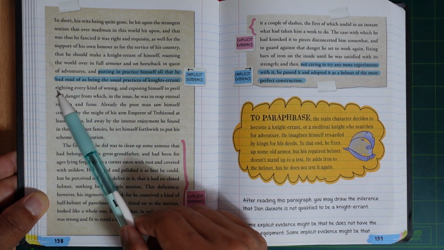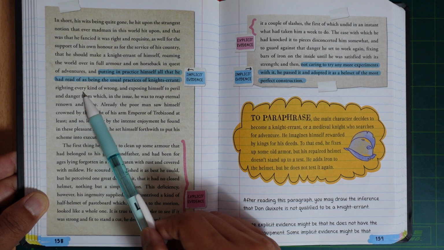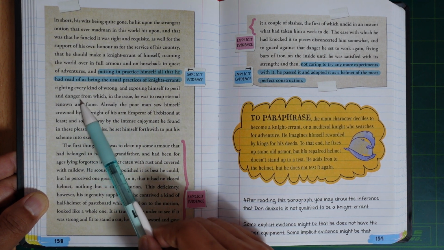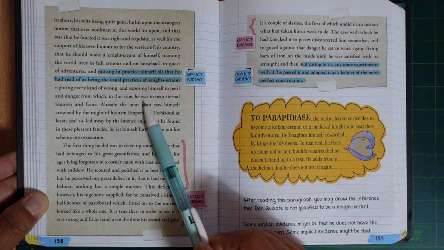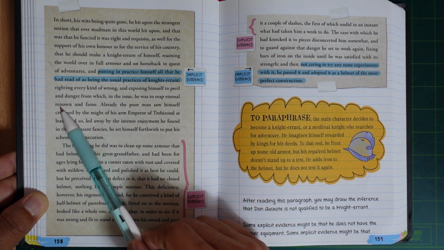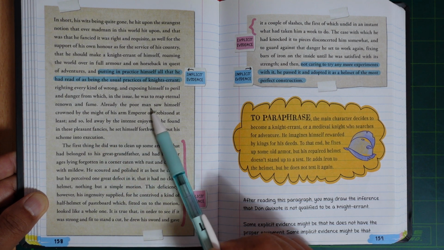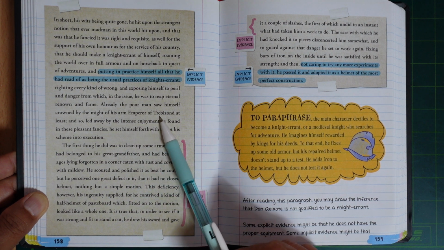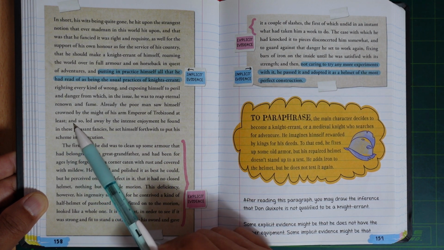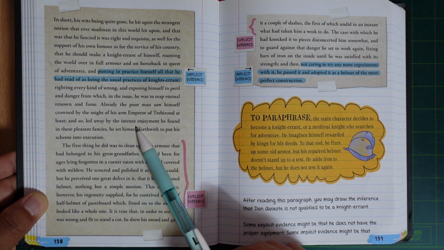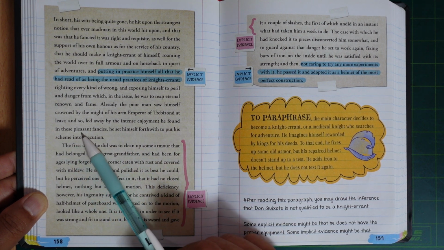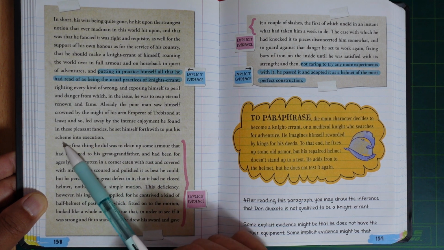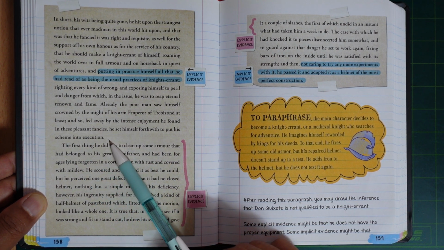"Righting every kind of wrong, and exposing himself to peril and danger from which, in the issue, he was to win eternal renown and fame. Already the poor man saw himself crowned by the might of his arm, Emperor of Trebizond at least. And so, led away by the intense enjoyment he found in these pleasant fancies, he set himself forthwith to put his scheme into execution.